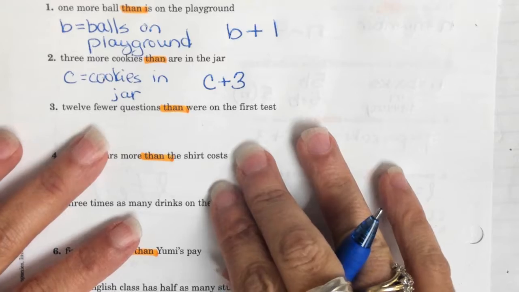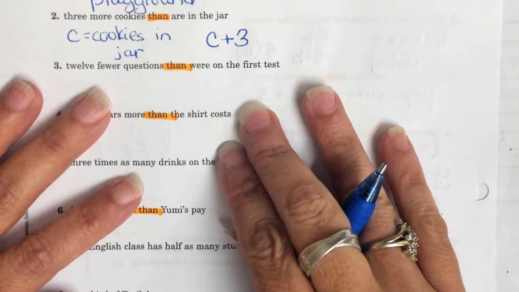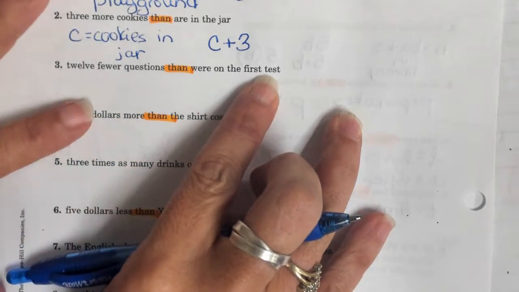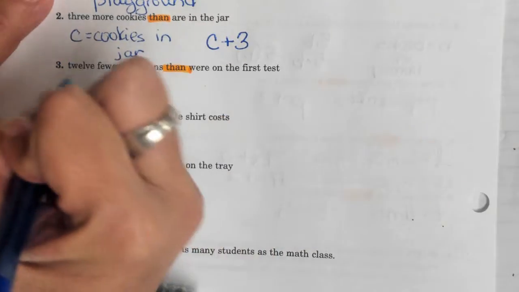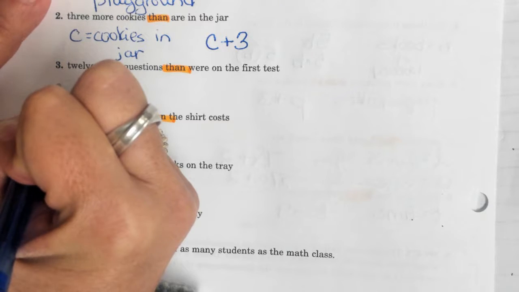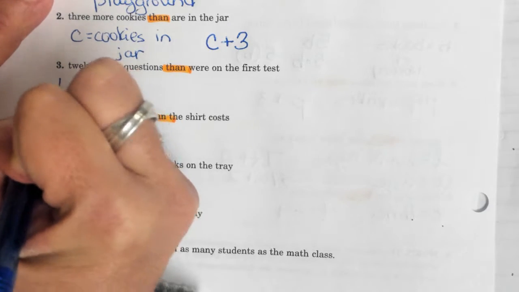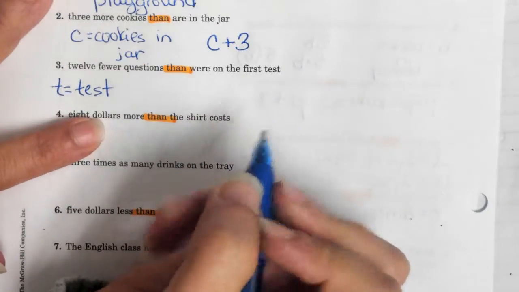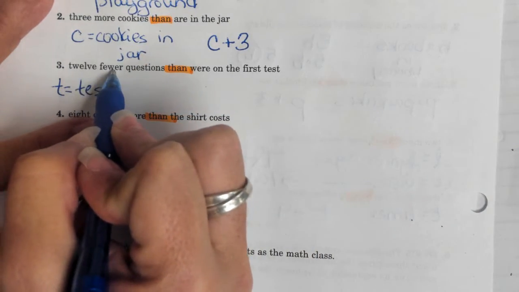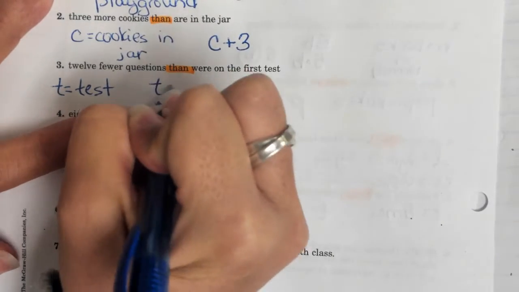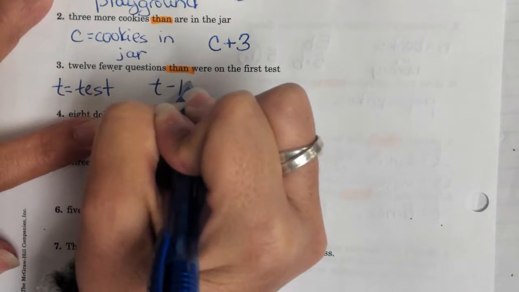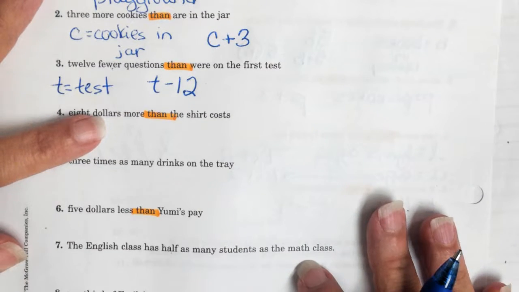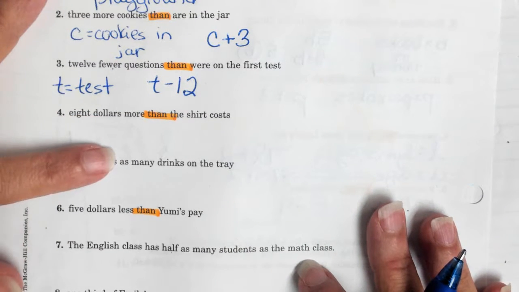Okay. Number 3. 12 fewer questions than were on the first test. So the variable is first test, or T for test, or Q for questions. 12 fewer would be subtraction. Yes. Sorry, I thought you said fraction. Start with the test and take away 12.